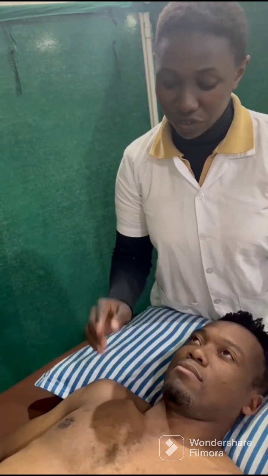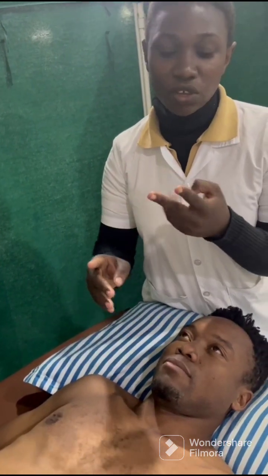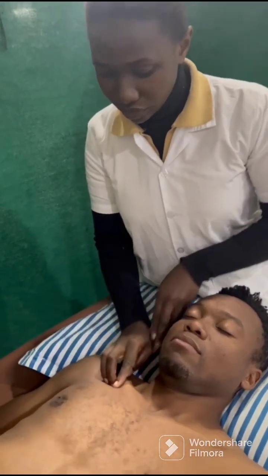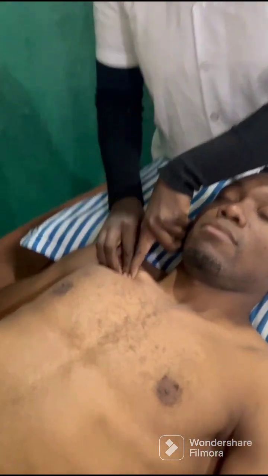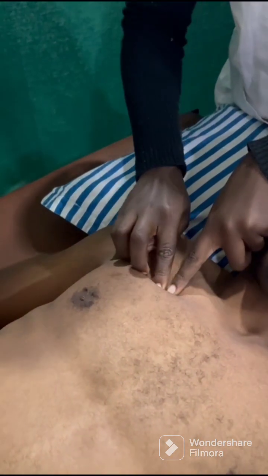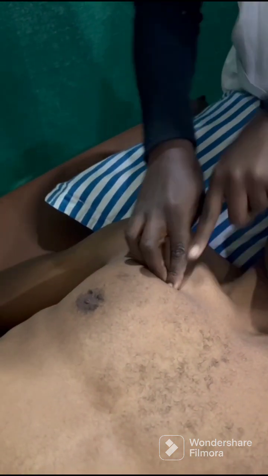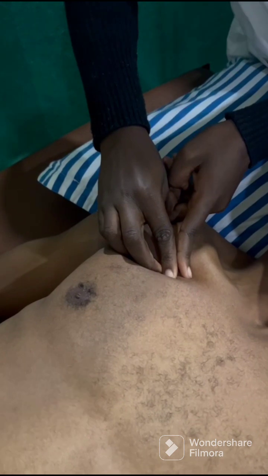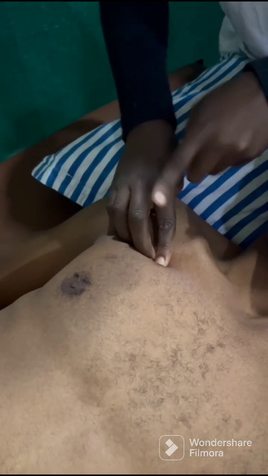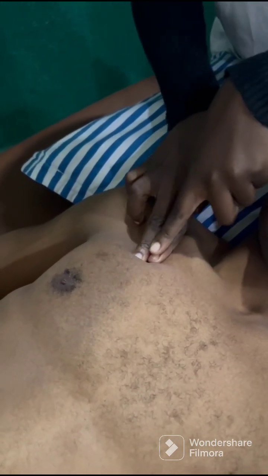So we are palpating the intercostal space between two ribs. As I said, suppose we have a second and third rib, so we are going to stretch the second intercostal space, not the third one. We are applying the downward pressure, and the pressure is applied horizontally. After applying the pressure horizontally, the intercostal space which is going to stretch is the second, not the third. The same applies to the fourth and fifth ribs.